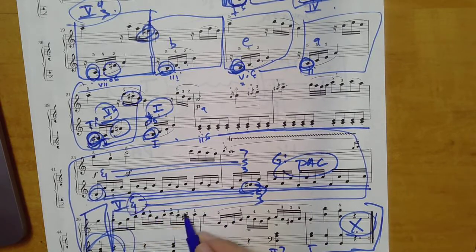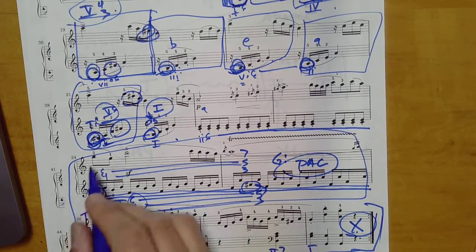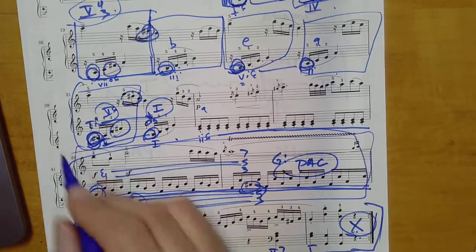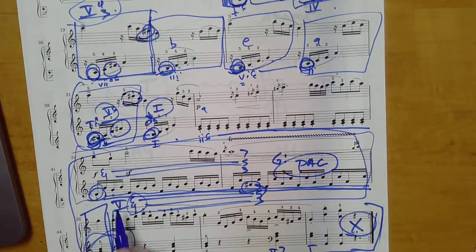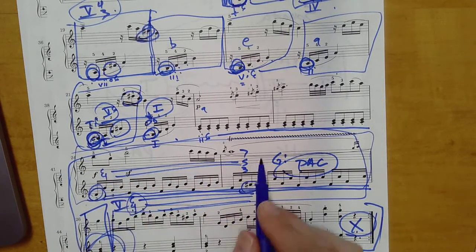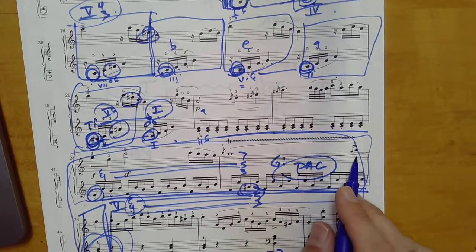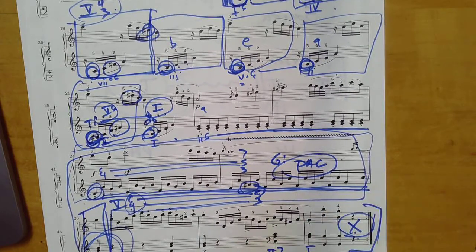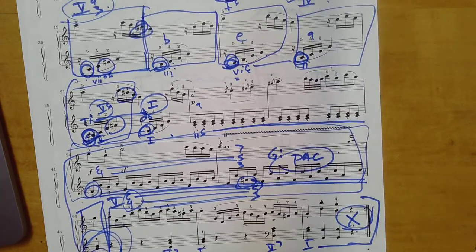And this is a cadential 6/4. Big honkin' cadential 6/4 over 2 measures, in which we get 6/4 going to 7/5/3. And then a perfect authentic cadence to root position 1. And this is just confirmation.